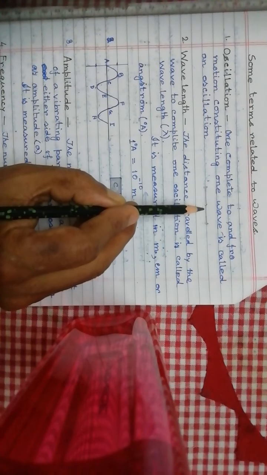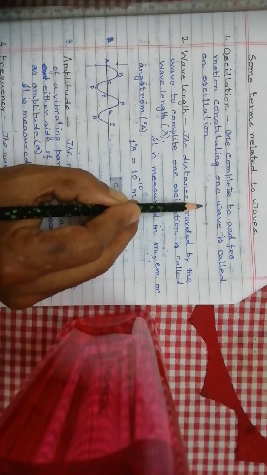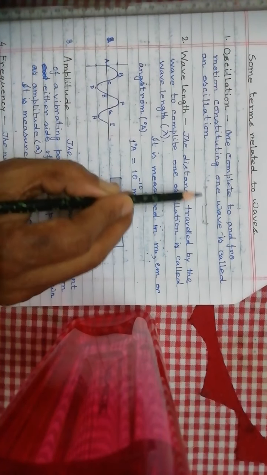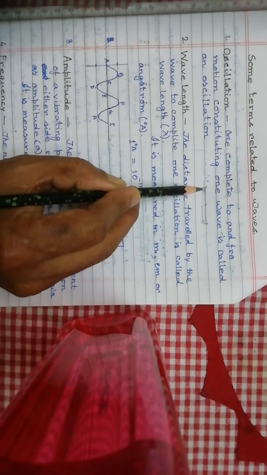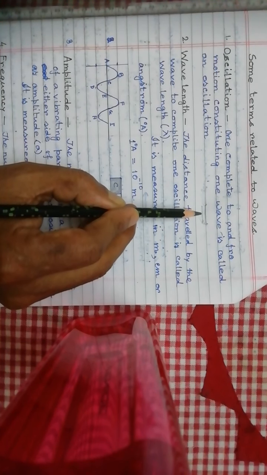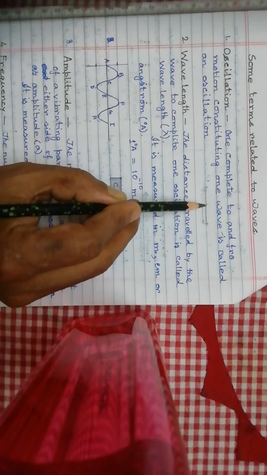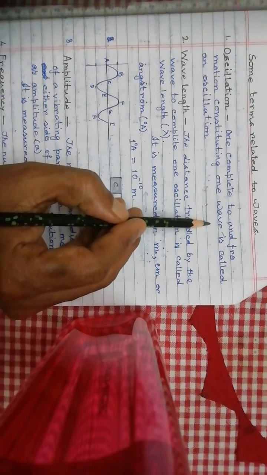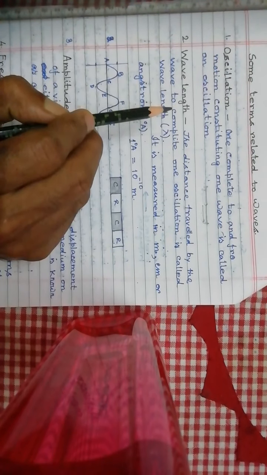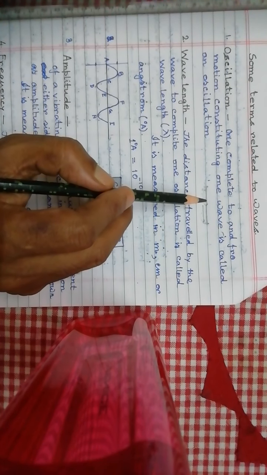The distance from the mean position to any extreme is the displacement, and here this is the displacement. If these displacements are equal and it takes equal time to get displaced on either side of its mean position, then this type of to and fro motion is known as oscillatory motion.